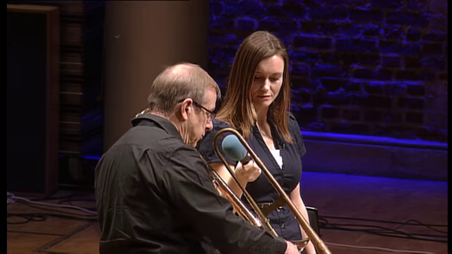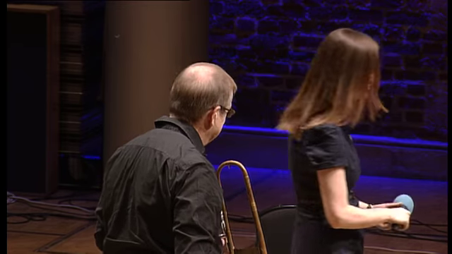And the bell on a modern trombone is much larger as well. Does that mean it's louder? Not necessarily. It depends how you play it. Okay. Thank you very much, Dudley.